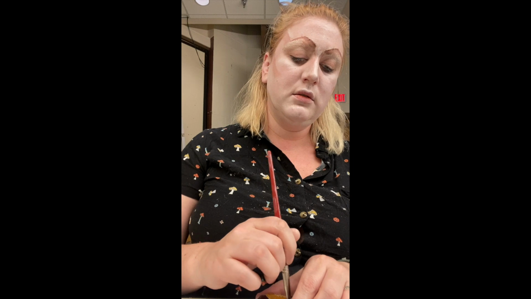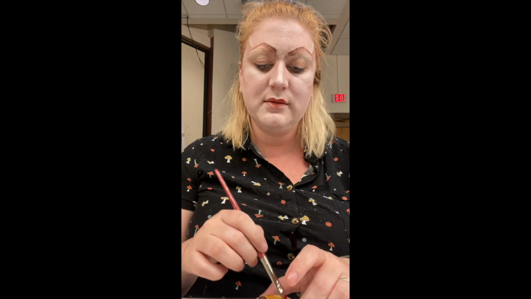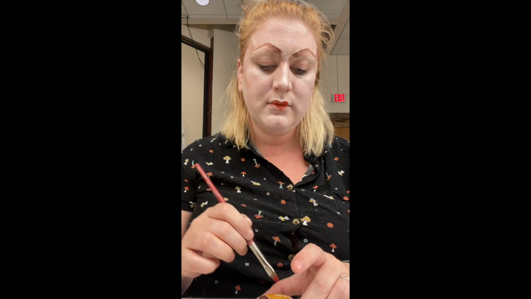Okay, for the lips. They really liked, for men and women, to have this really cute little center pout. So I call it the Queen of Hearts. So you're just going to draw a little heart shape on your lips. And fill that in. And everyone can use the really intense red for this.